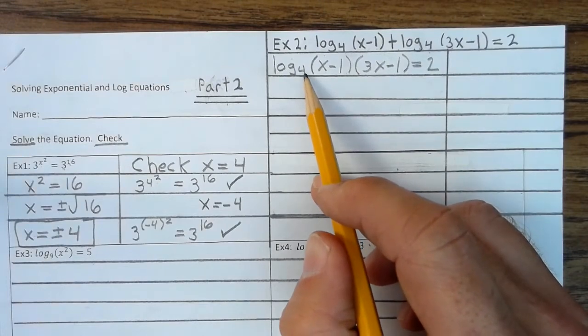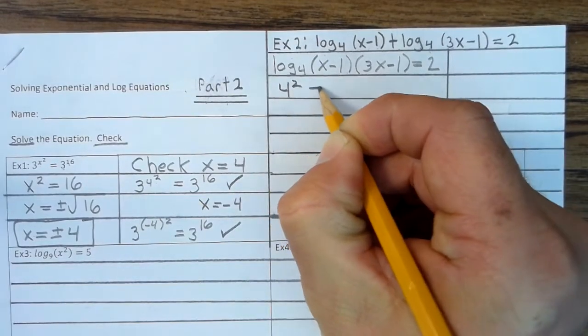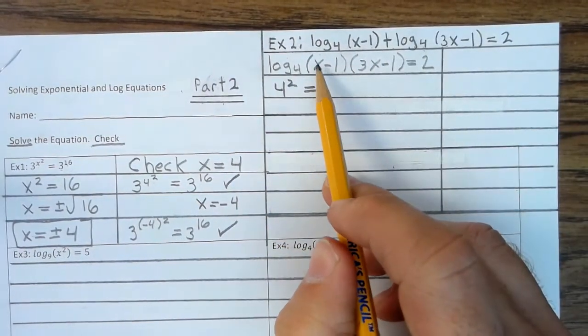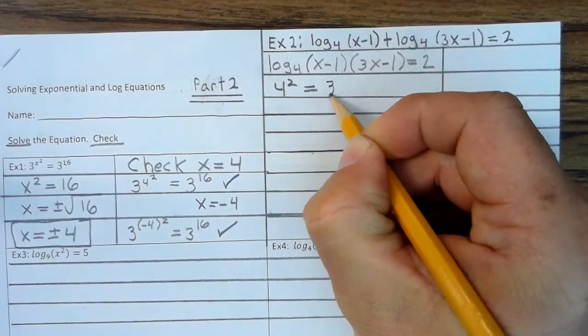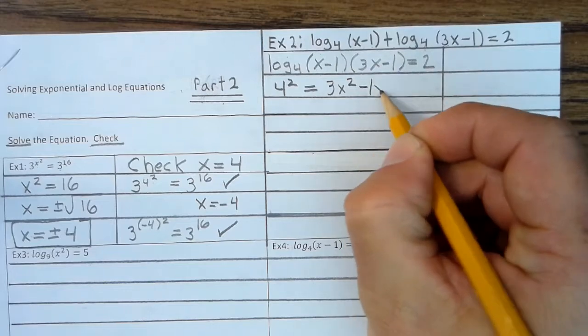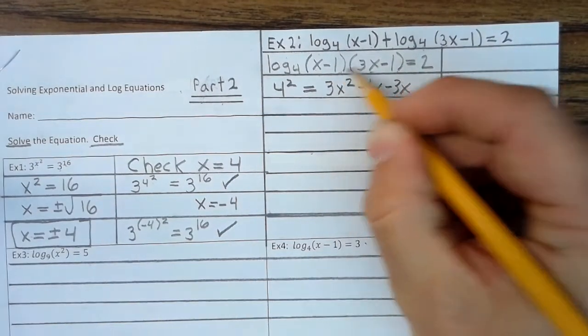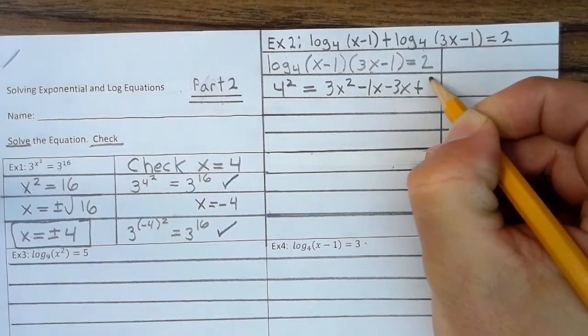All right, to go from a log to exponential, we can write this as 4 squared equals, here we're just going to distribute. So x times 3x is 3x squared. x times negative 1 is negative 1x. Negative 1 times 3 is negative 3x. Negative 1 times negative 1 is a positive 1.